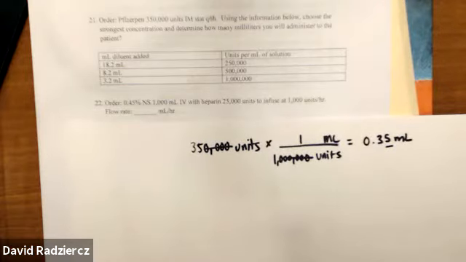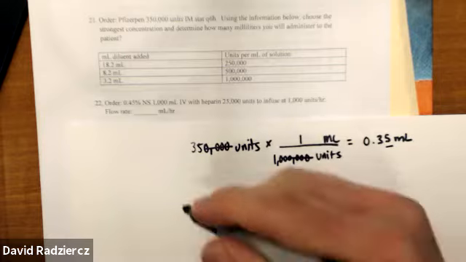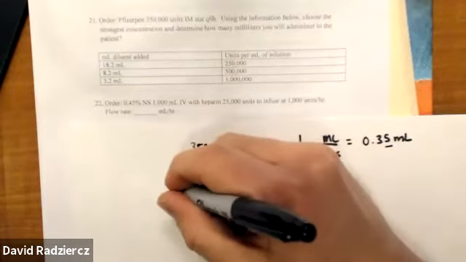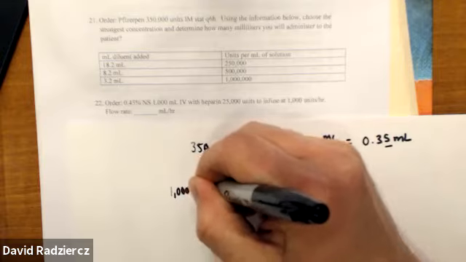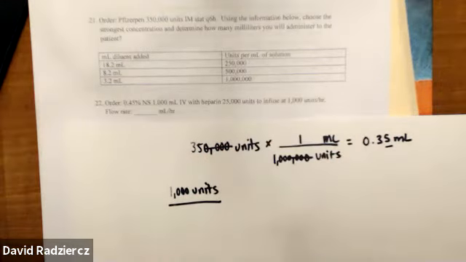So 25 says the order is 0.45% normal saline, 1,000 milliliter IV with heparin 25,000 units to infuse at 1,000 units per hour. Calculate the flow rate in milliliters per hour. Okay, so we have a flow rate given, and it's 1,000 units per hour. But I don't want units, I want milliliters, right? So there's a couple of ways you can set this up. Now, I've potentially already trained you to start with flow rate, and the given flow rate at this point is the 1,000 units per hour. Remember, units is just a measurement, and in this instance, it's a liquid measurement, so it's volume over time.